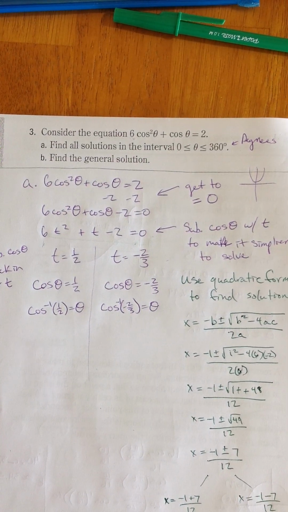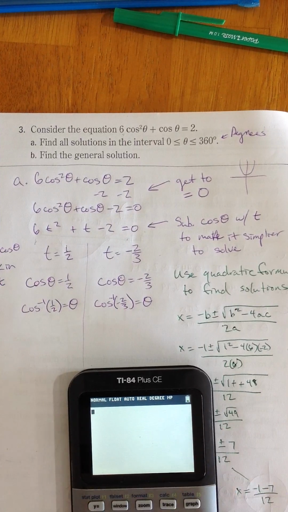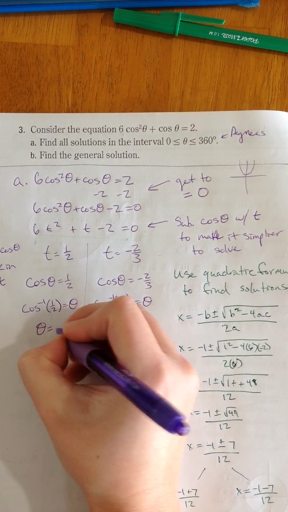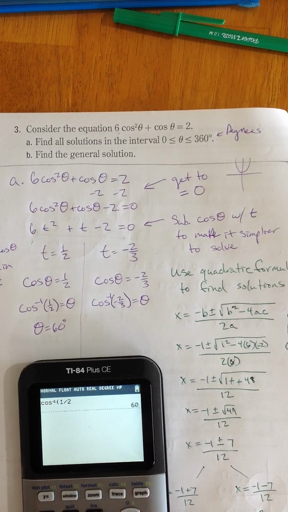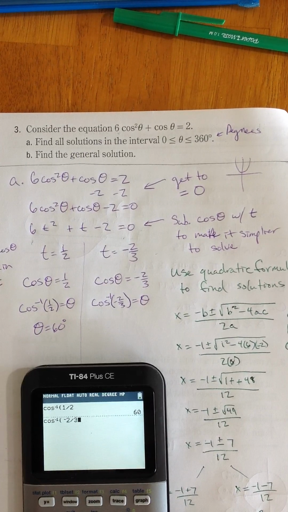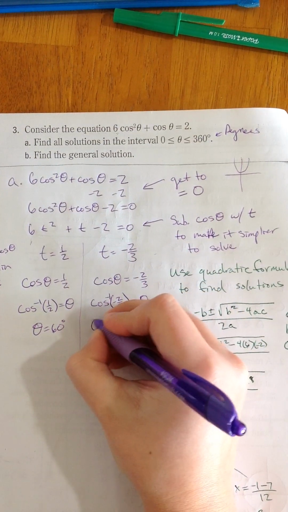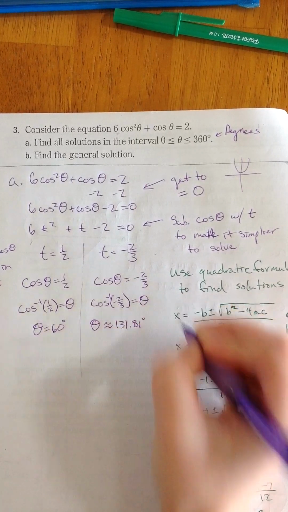I would just use my calculator to figure out what both of those are. We already switched it to degrees, so it should be good. Inverse cosine of a half gives me 60, so here my theta will be 60, and we're in degrees. And then inverse cosine of -2/3 is approximately 131.81 degrees.